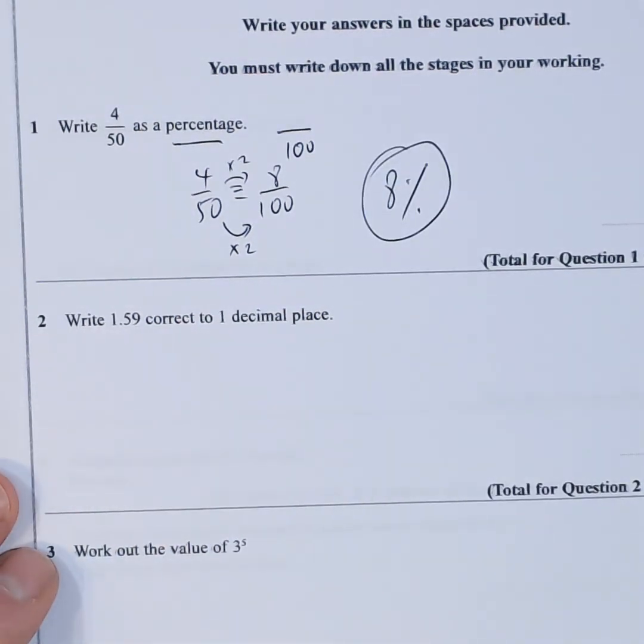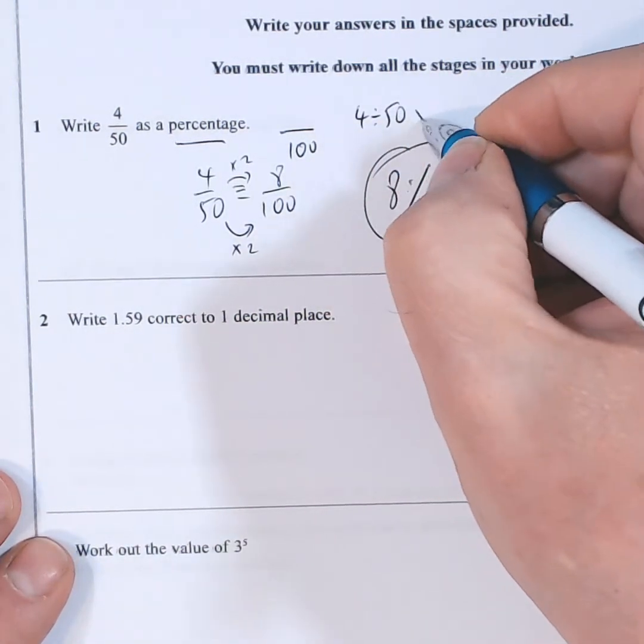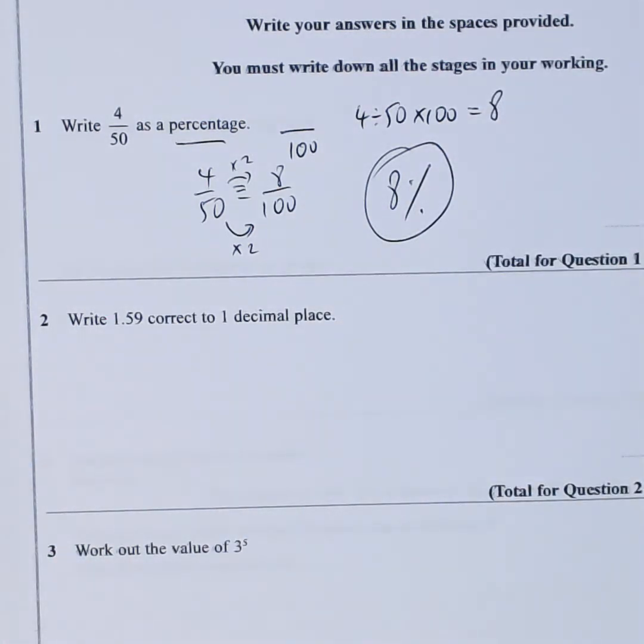Now this is a calculator paper, so you could have done on your calculator 4 divided by 50 times 100. That would also give you an answer of 8. So either way you'd get 8%.